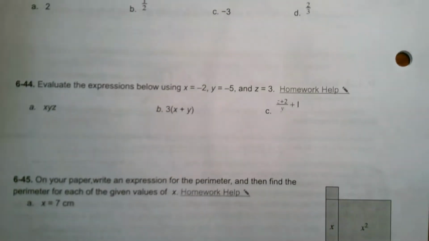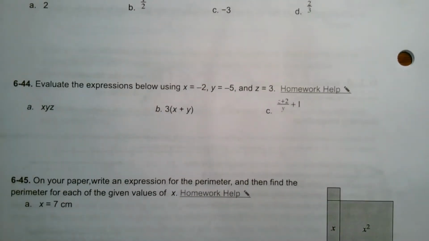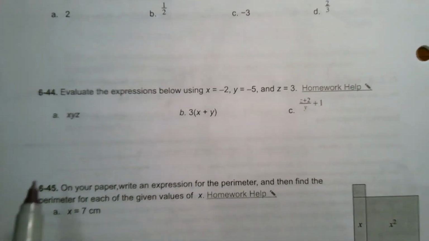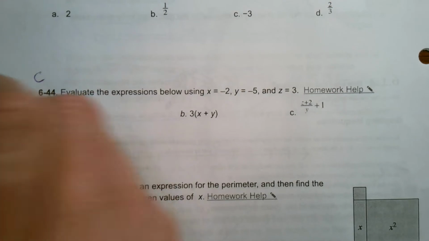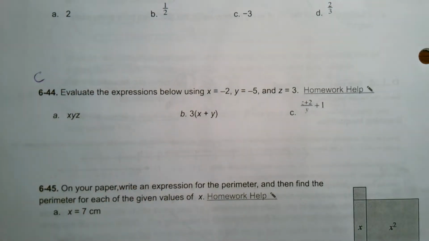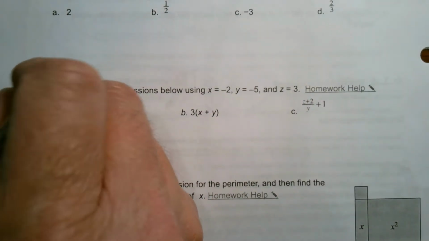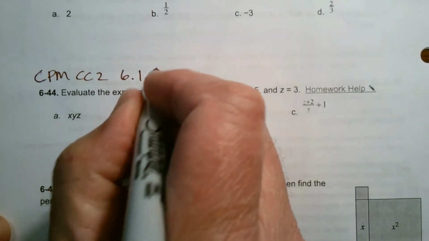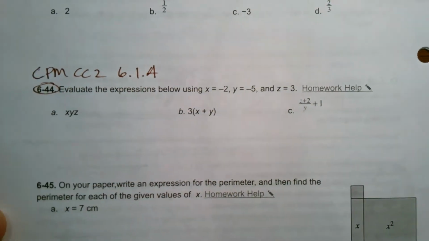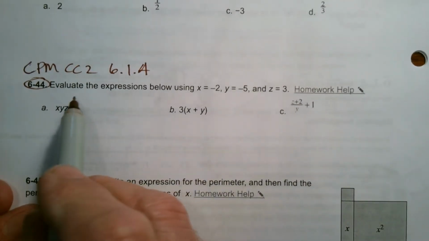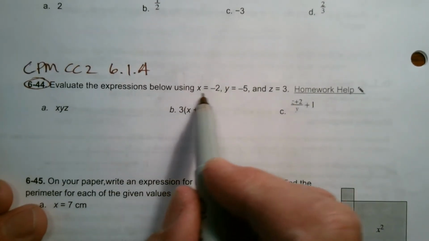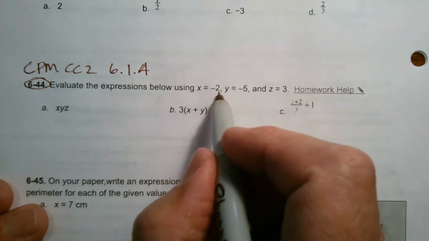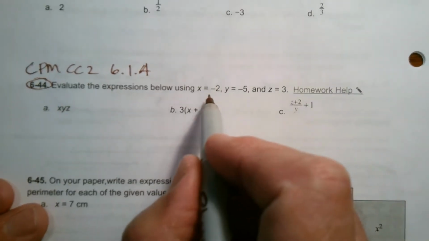We are looking at a problem that has us evaluate some algebraic expressions, right? This is a problem I'm pulling from CPM, Course 2, Section 6.1.4, specifically number 6-44. It says evaluate the expressions below using x equals -2, y equals -5, and z equals 3. So these are my values for those variables.